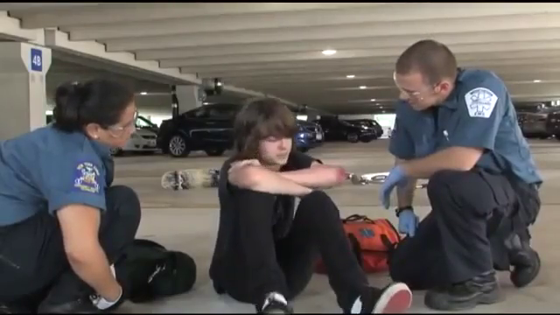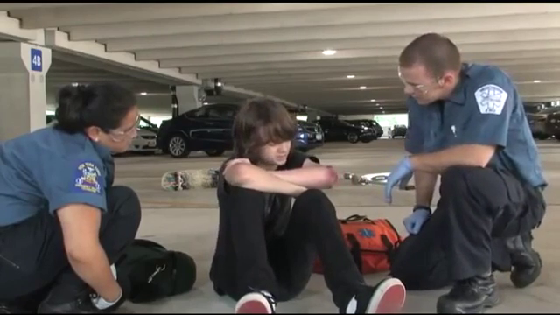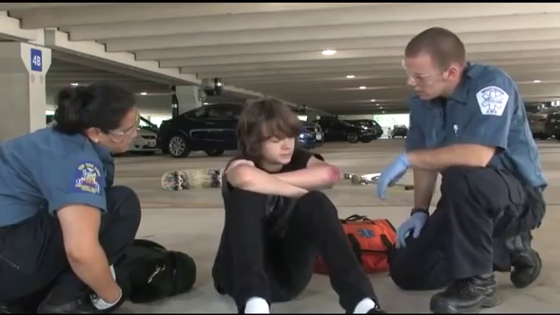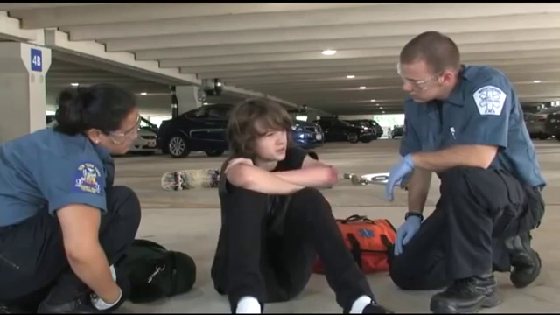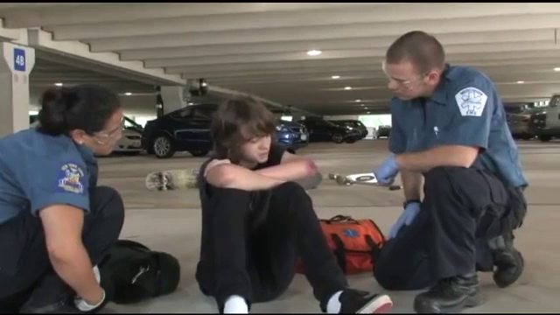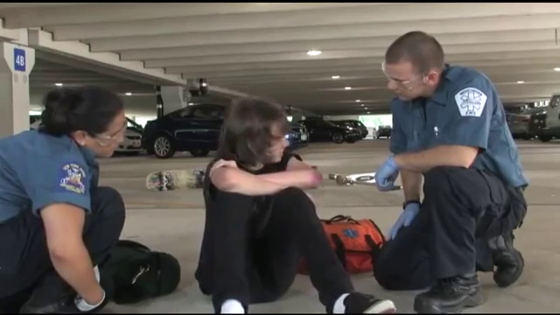While you already determined level of responsiveness using the AVPU scale, it is now time to determine level of orientation using the patient's answers to questions about their name, time of day, current location, and events leading up to the EMTs being called. This is called alert and oriented times 1, 2, 3, or 4, depending on how many questions about person, place, time, and event they answered correctly.